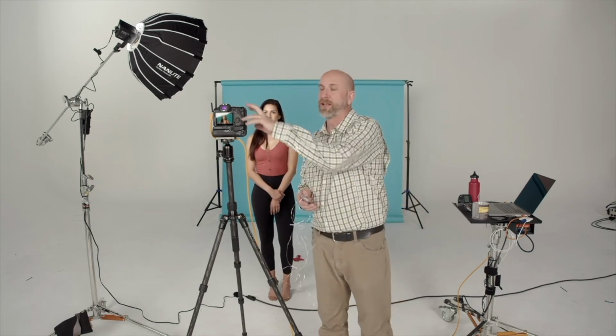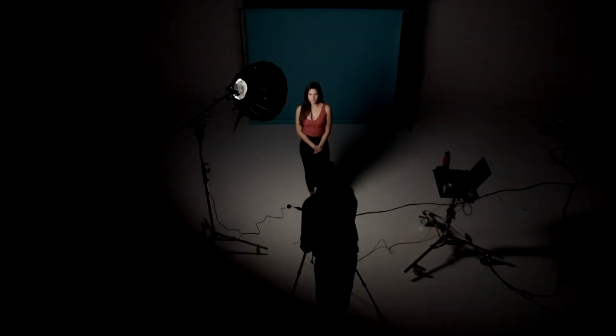Now, to do this correctly and to show you what it looks like, we have to have all of the video lights turned off. So we're going to turn off all of those lights, and you can see that all of the light that's falling on Teresa is just coming from this little Forza 60B. So the first thing I'll do is I'm going to use my built-in light meter in my camera. I have my camera in manual mode. I set my aperture to 1.2, and then I just dialed in my shutter speed until Teresa is correctly exposed, and that's at 160th of a second.